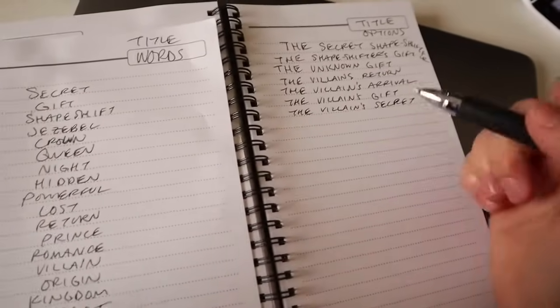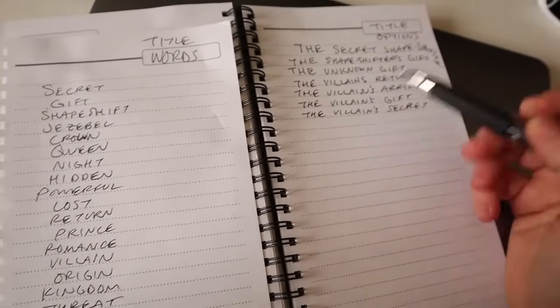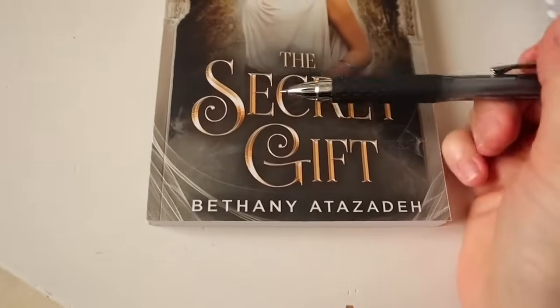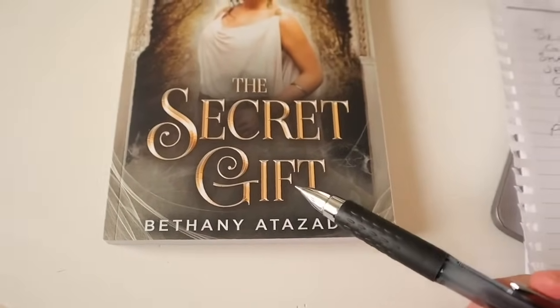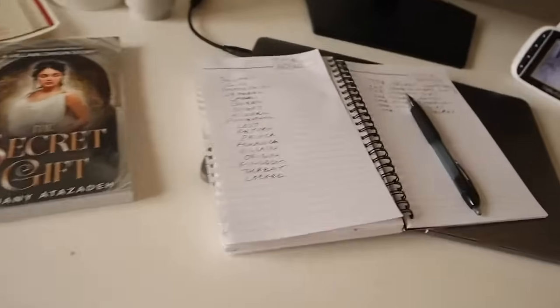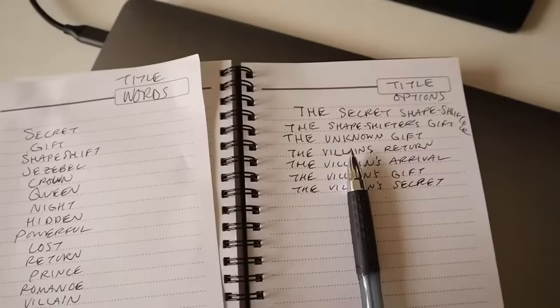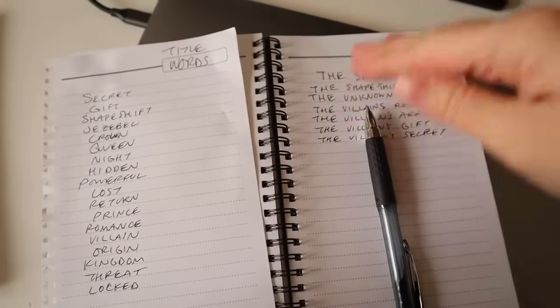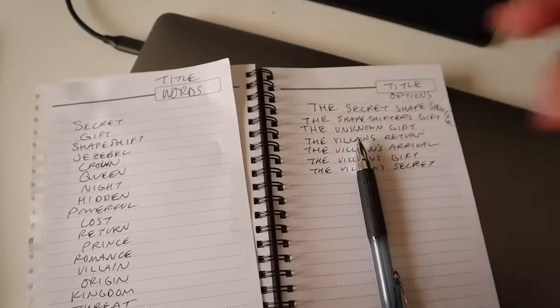Keep in mind that for me, I've already picked a title convention, so to speak, a pattern where the title is the adjective noun. And so that's been the case for all of the books. The Stolen Kingdom, the Jenny Key, the Cursed Hunter, the Enchanted Crown, which means that for me, it's a little bit easier because I already know the pattern that I want to go with. I just don't know what the adjective and noun will be, but I know it'll be the adjective noun in some way, shape, or form.